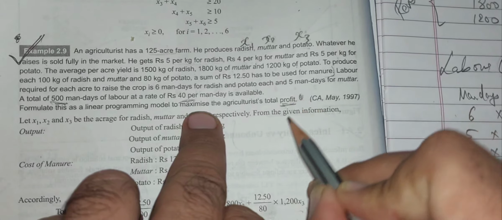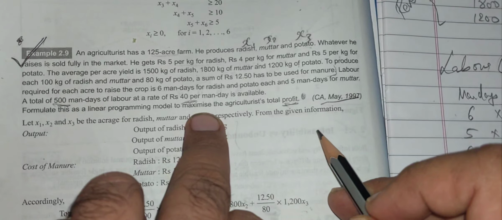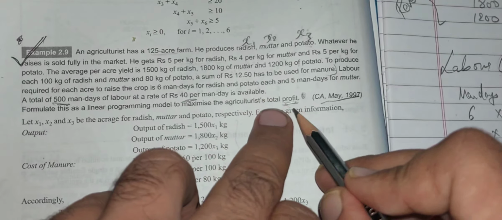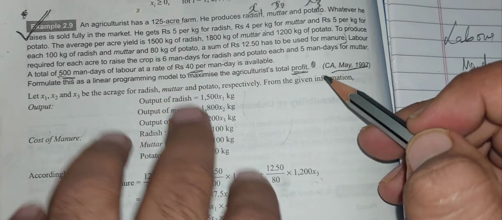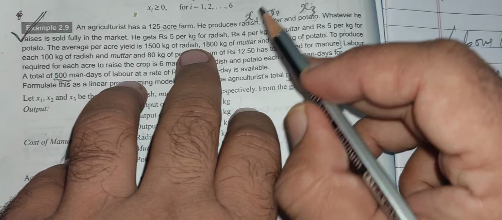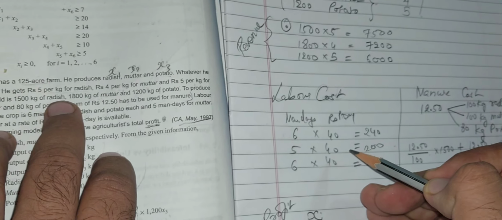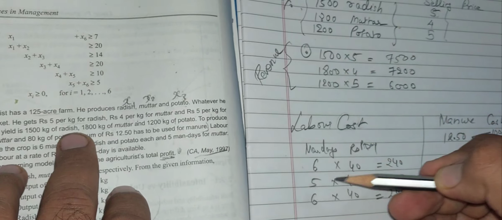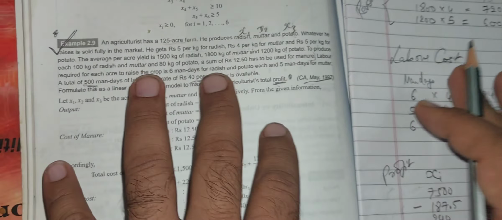See here, this is a most important sum. It was asked in CA May 1997. Here they have not directly asked what the profit is. They have not given any information about profit, but they have given revenue and they have also given a cost of it. So always remember, revenue minus cost is always profit.